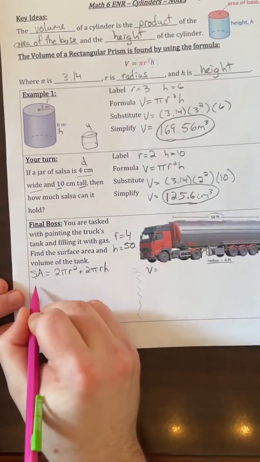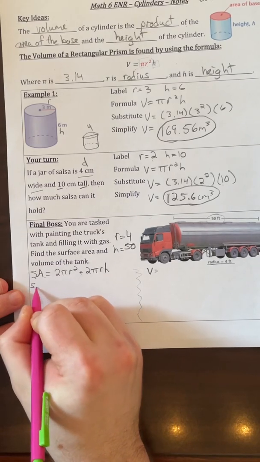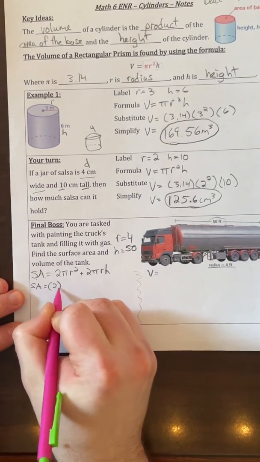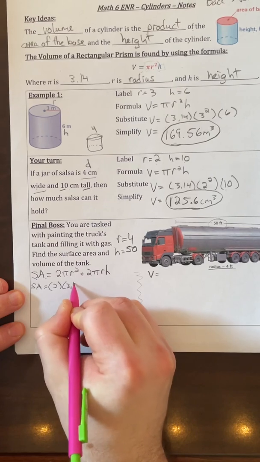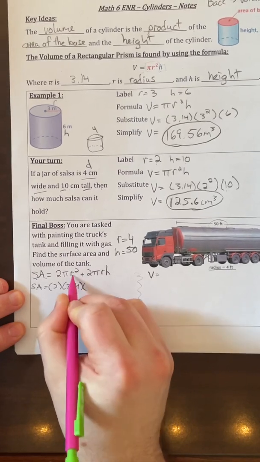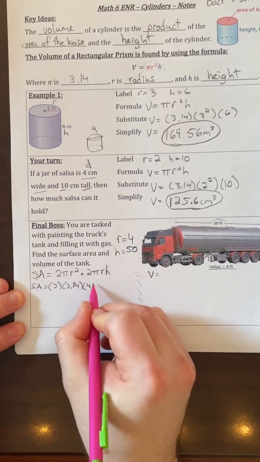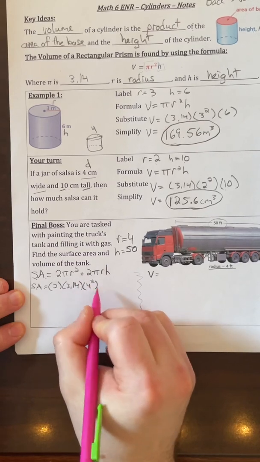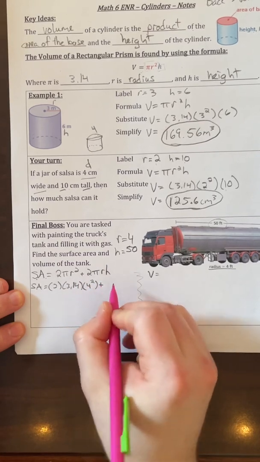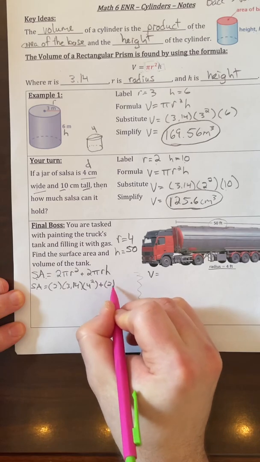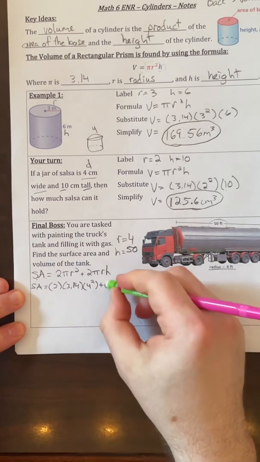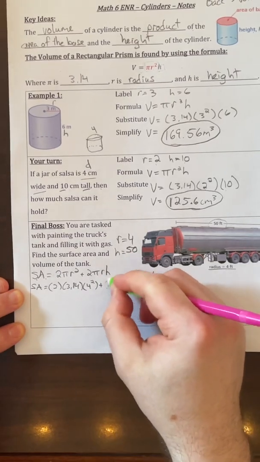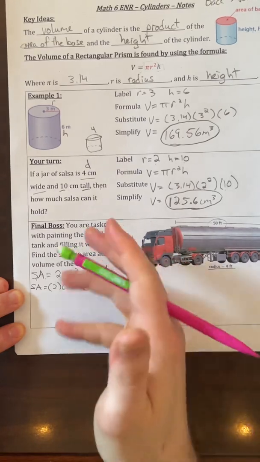And so we're going to say, all right, we have surface area is equal to 2 times 3.14. We have the radius, which is 4. Make sure that exponent is inside the parentheses. And then we can say plus, we have 2 times that 3.14. I'm going to actually write it underneath of it just so I can save some space here.